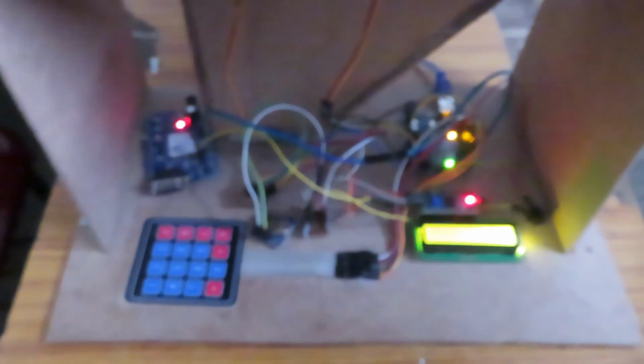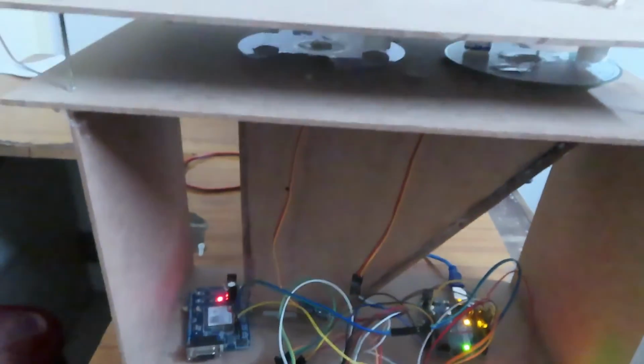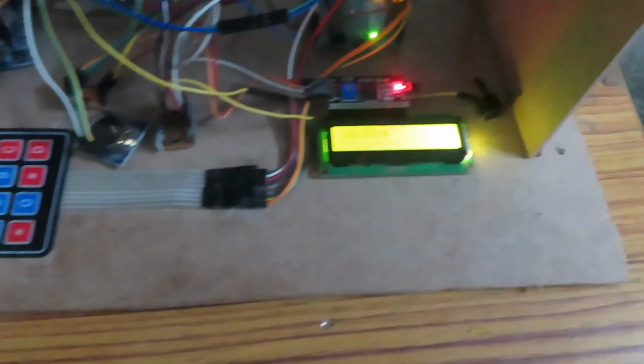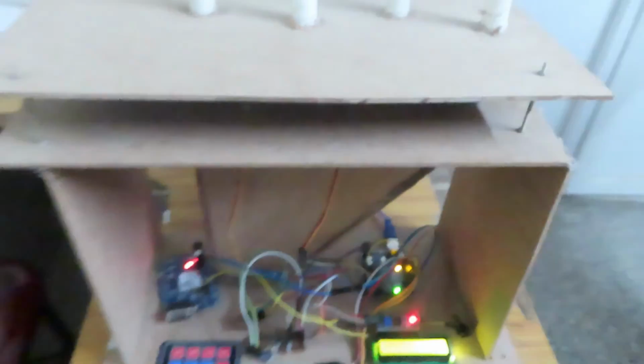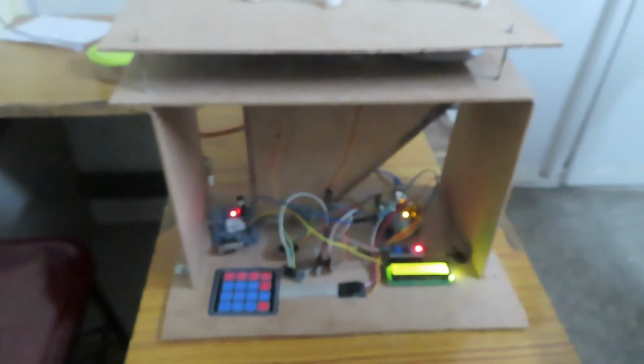To exit from the pill dispensing mode, we need to press D again. So this is the working of this model.